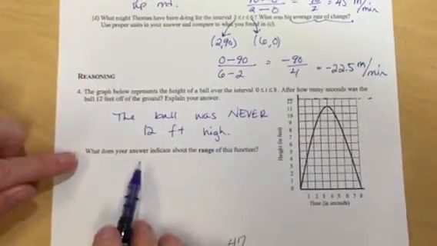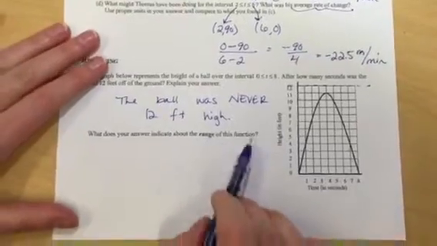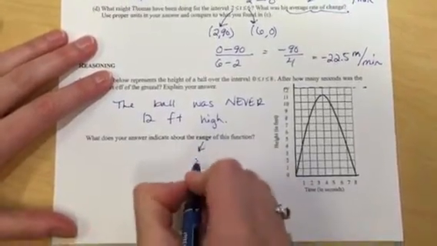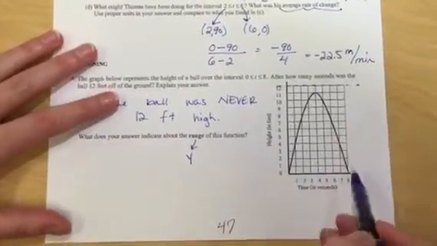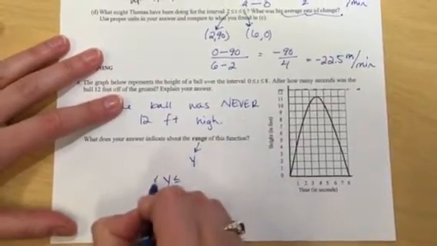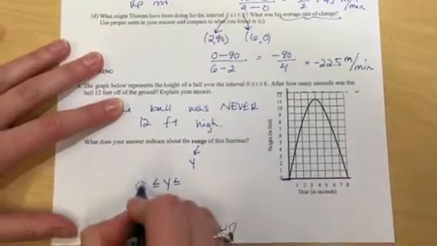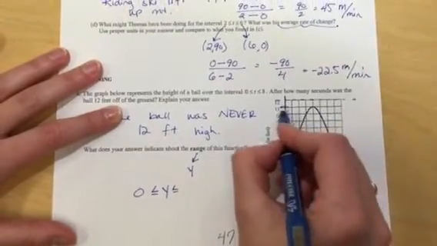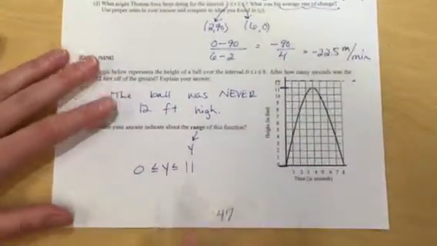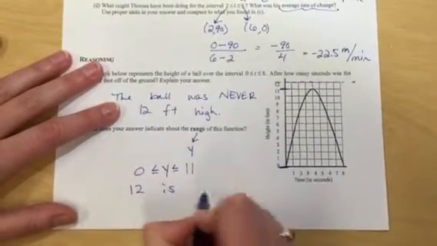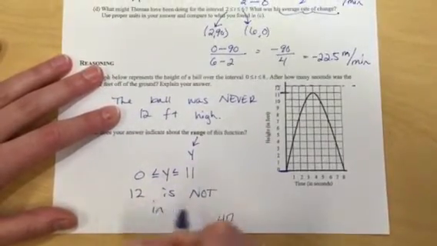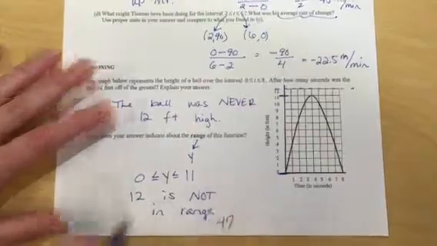Okay? What does your answer indicate about the range of this function? Range means y. If I'm looking at this graph, my y's, the lowest point on my graph is at 0, and the highest point on my graph is at 11. So 12 is not in the range. And there you go.